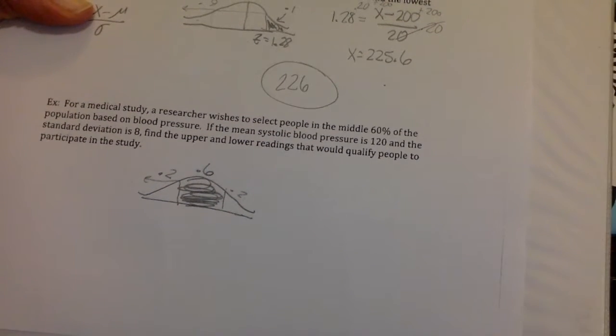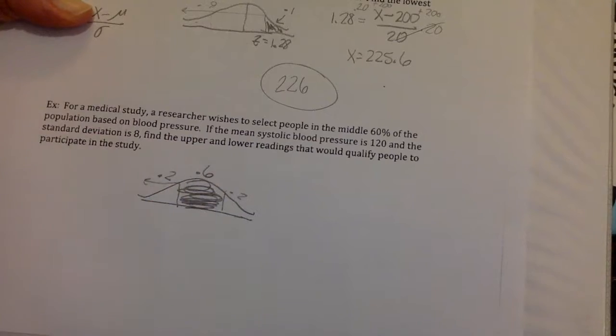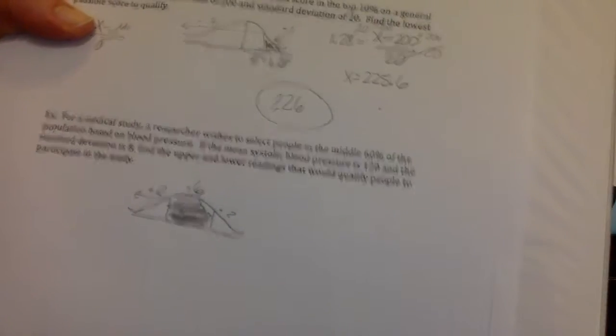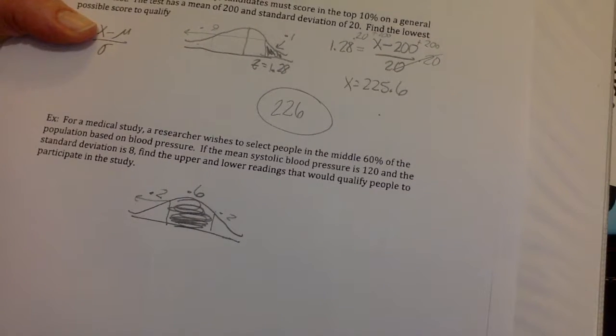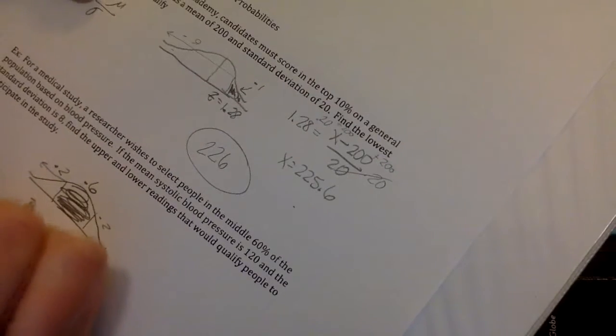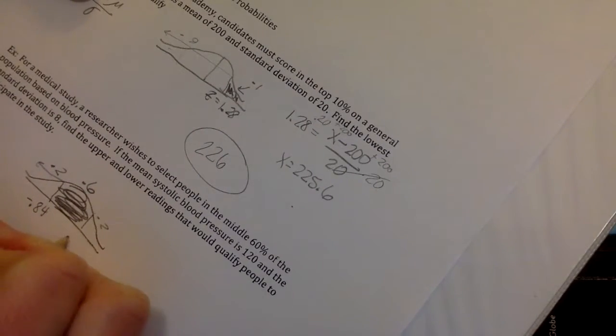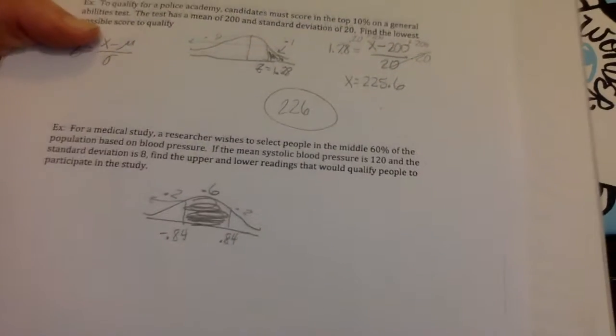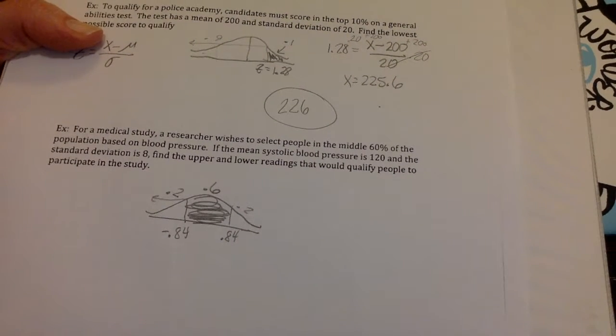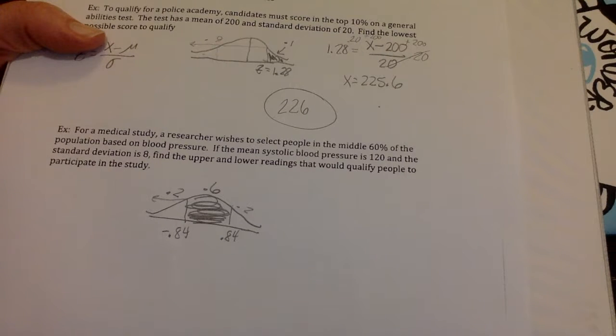Okay, so you can look up 0.2 or you could look up 0.8 if you wanted to go all the way over that way, but most people look up 0.2. So again, you're looking in the big part of your chart for 0.2 and you should find negative 0.84. So that's negative 0.84, and since it's symmetric, it means that one has to be 0.84. So the nice thing is you don't have to find two totally different ones. They're just opposites. Okay, you do have to do two totally different equations though.